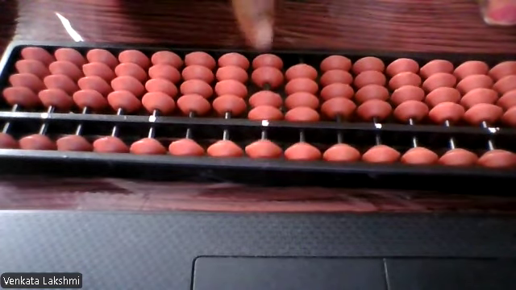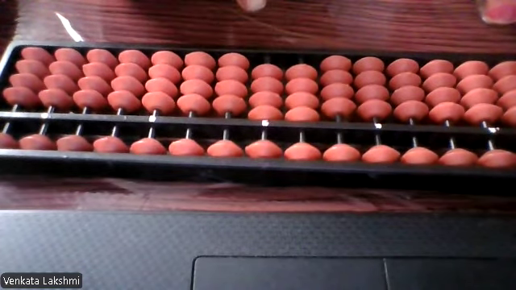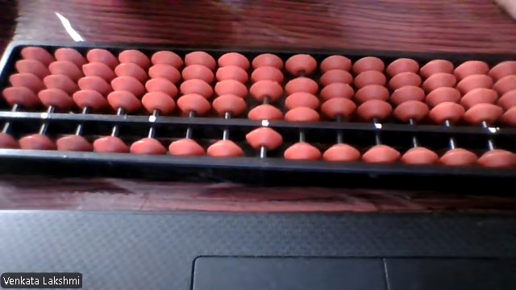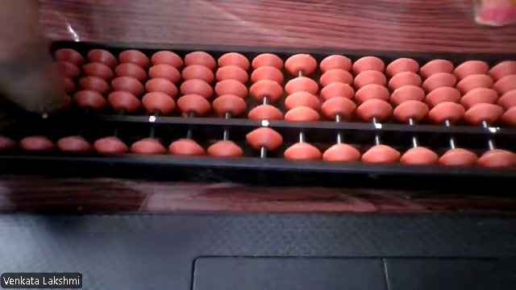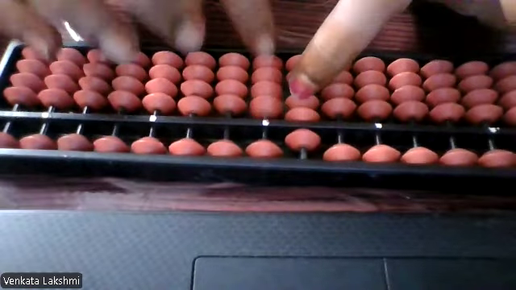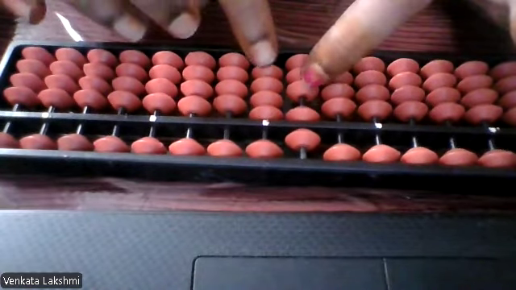Add 44. Add 3 is add 5 less 2. Less 3 is less 5, add 2. Less 8 is less 10, add 2. Add 2 is add 5 less 3. Answer is 36.